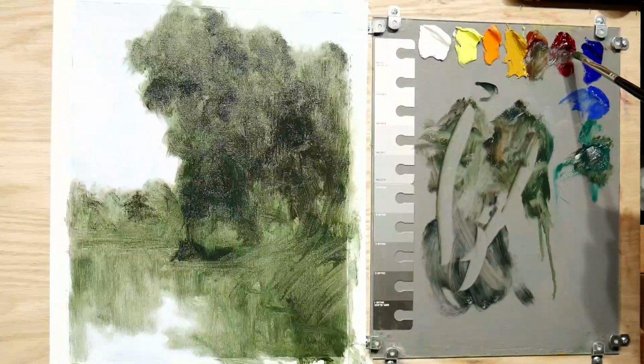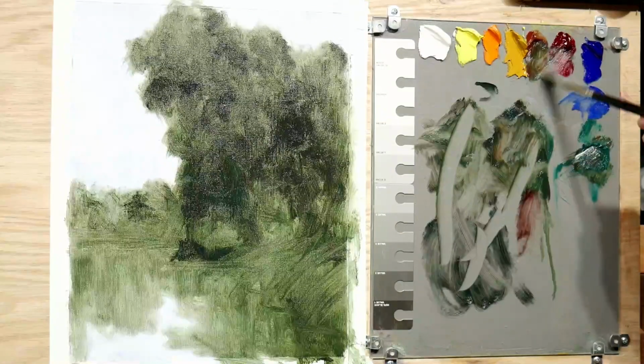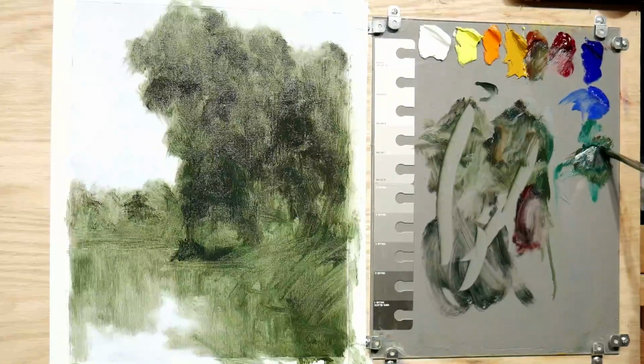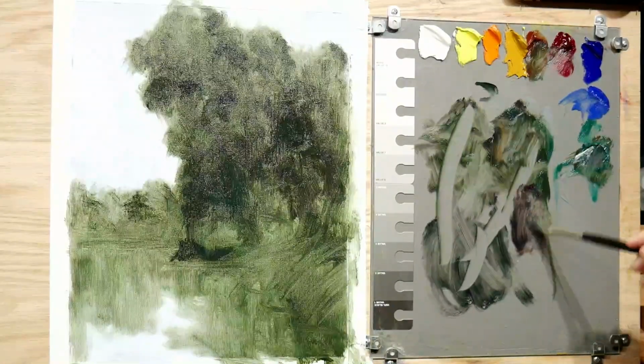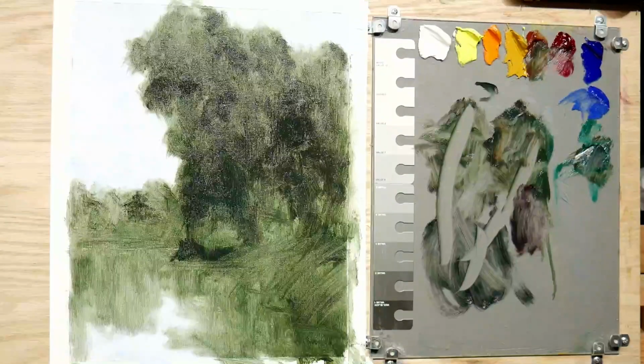I'll just stick with this number 6 brush, and I'm going to take some alizarin and some viridian. Just mix kind of a dark tone. Keep it a little more on the alizarin side, just slightly.